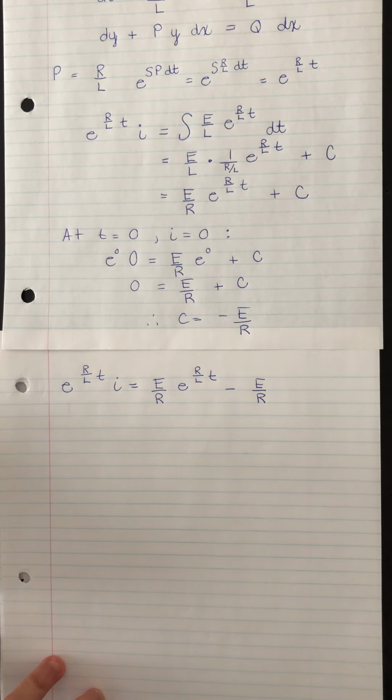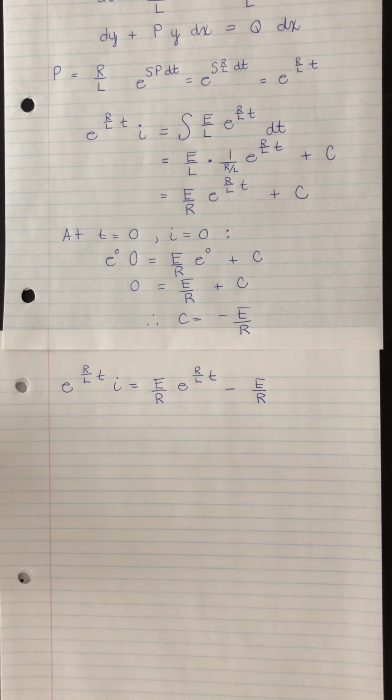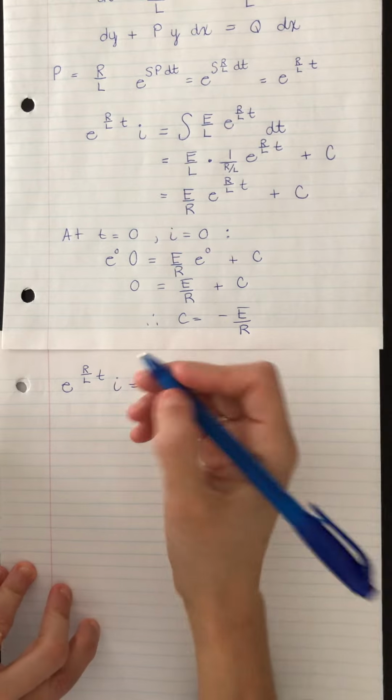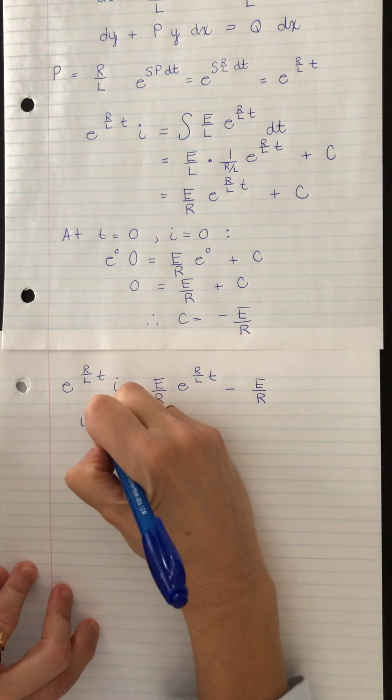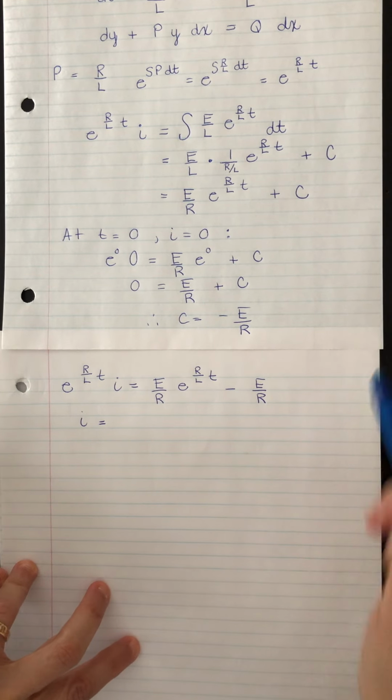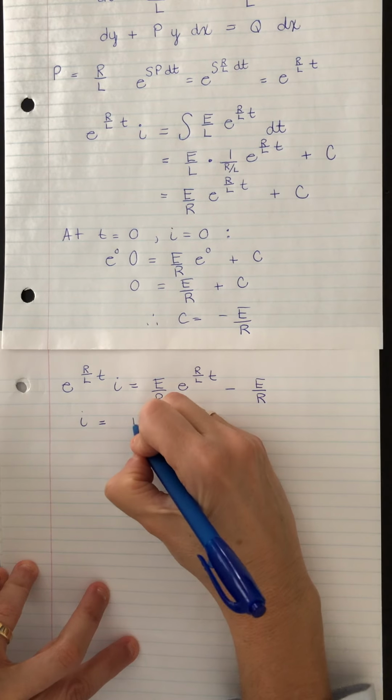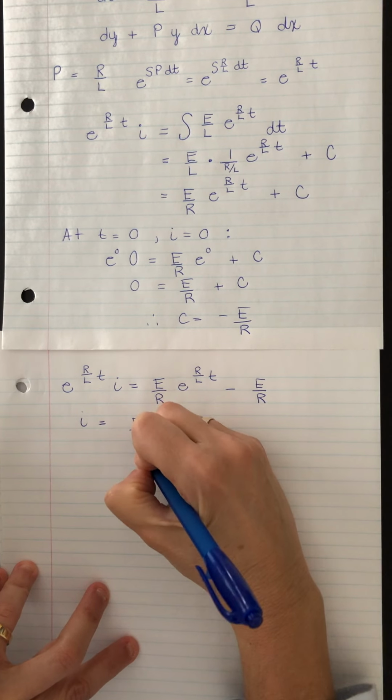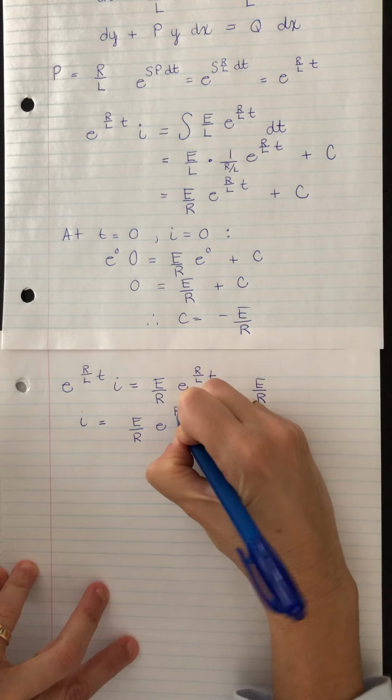Okay, so how would we now be solving for the current? We would just be dividing all terms by that integrating factor. So let's go ahead and do that. We're going to take all the terms and divide them by the integrating factor. So I'll show it maybe in this step so that you don't get confused.